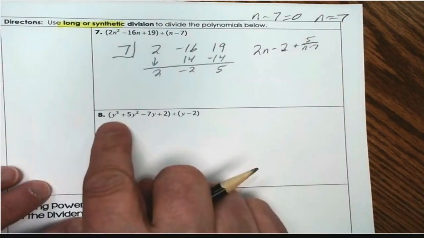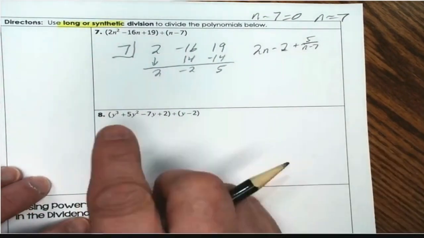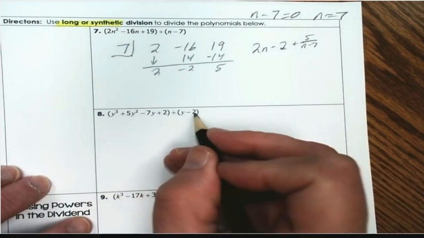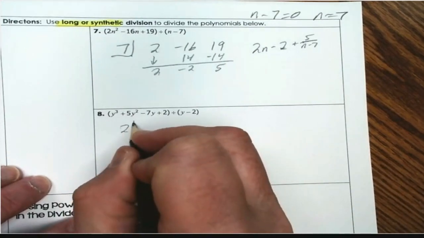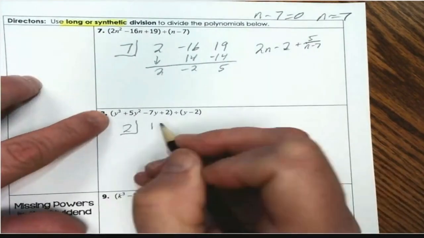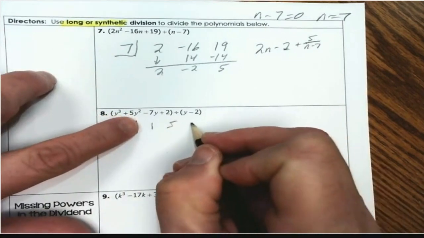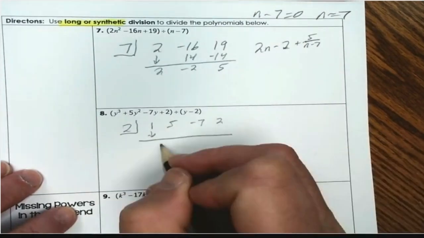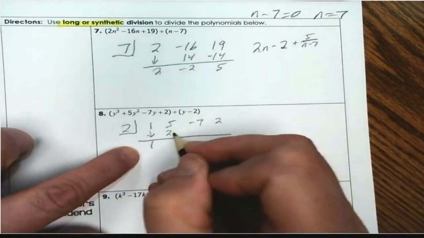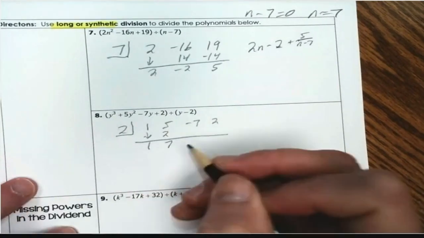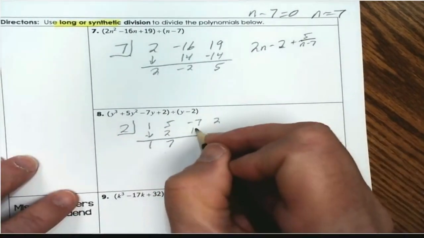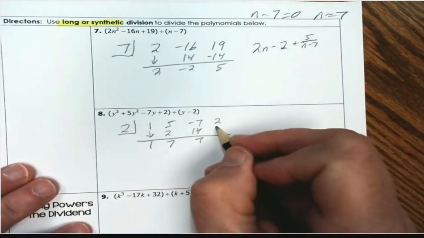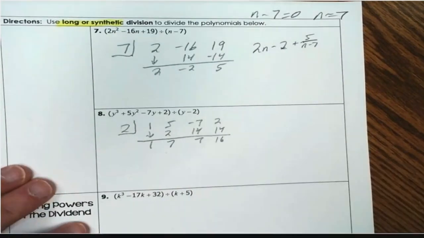Let's look at a bigger one. Here we've got y to the third, y squared, y and 2, divided by y minus 2. So if it's y minus 2, we're going to divide by 2. Again, our coefficients: 1, 5, -7, and 2. First one always just comes down. 2 times 1, 2. 5 plus 2, 7. 2 times 7, 14. -7 plus 14, 7. 2 times 7, 14. Add those.